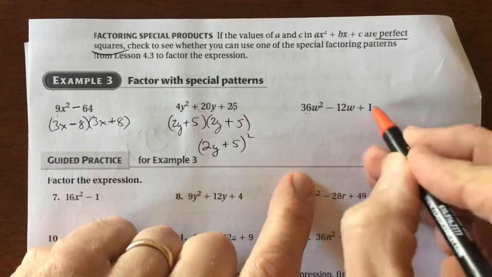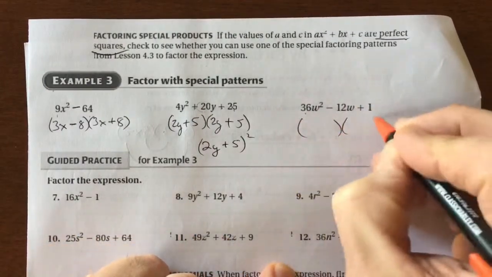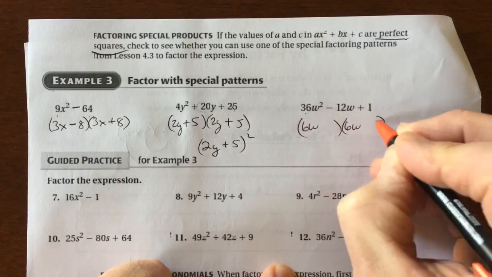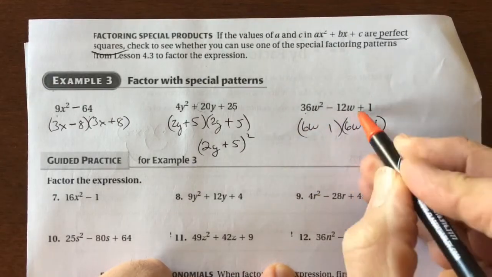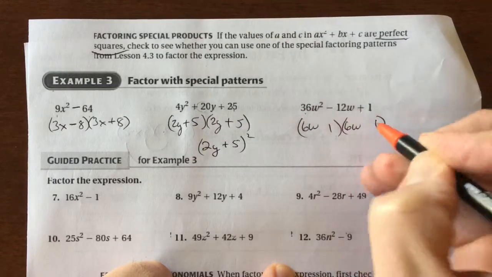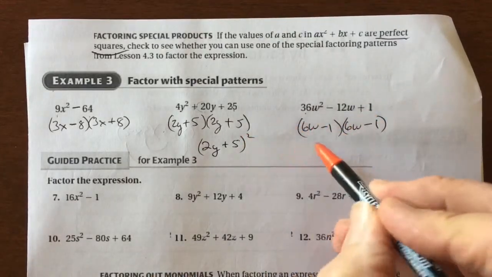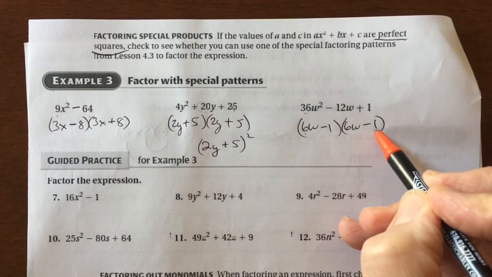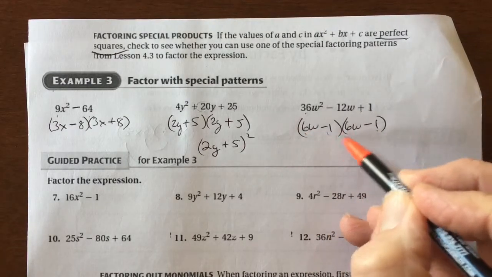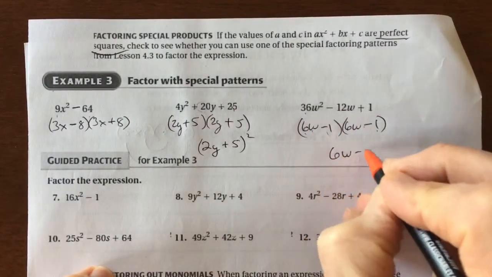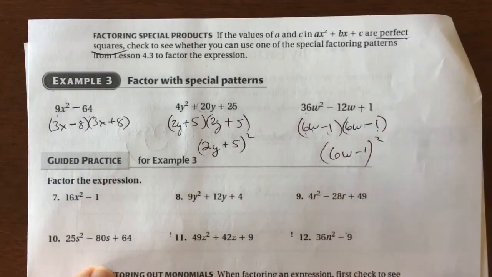Again, 36 perfect square, 1 perfect square. So you're 6w, and then the 1s. Plus sign means both signs are the same, subtraction. And quick check on these. I'm going to do these back and forth. 6w times negative 1 is negative 6w. There's also negative 6w. That gets you your negative 12w. But again, you combine this into one binomial and square it.